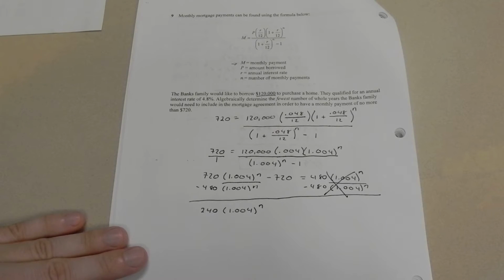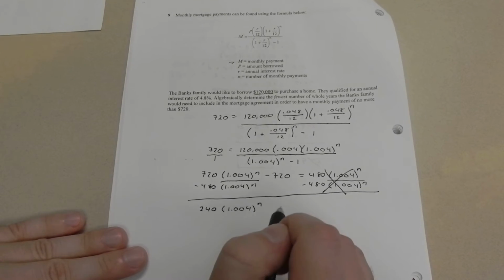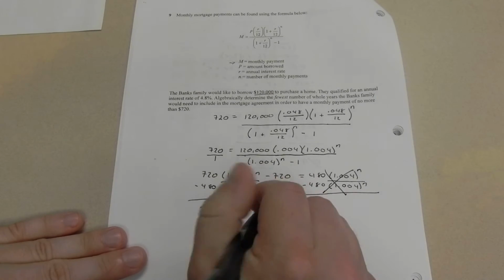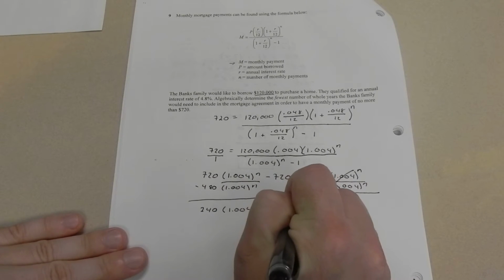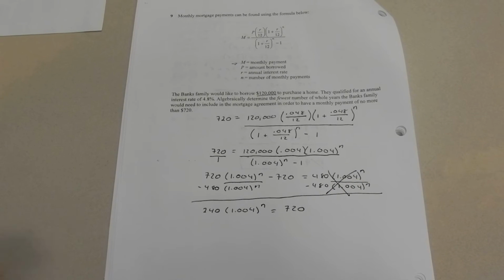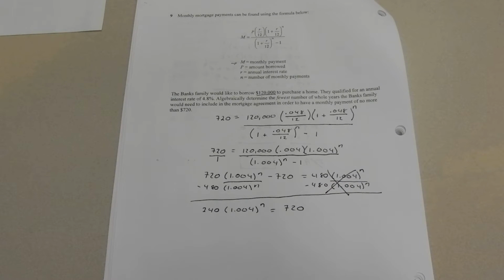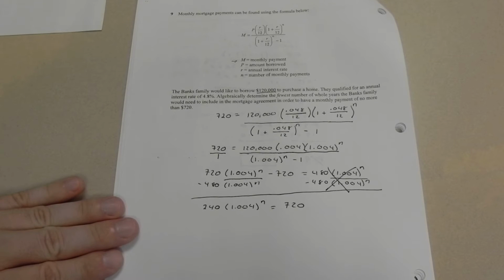At the same time now, to save a little space, I'm going to take this negative 720 and I'm going to move it to the other side of the equation. And when I bring it to the other side of the equation, it becomes positive. Let's see.